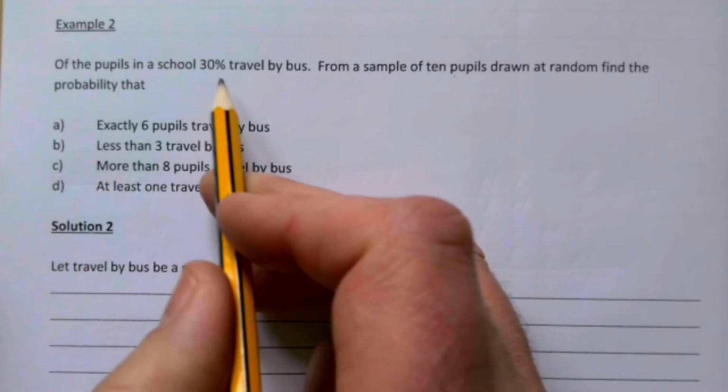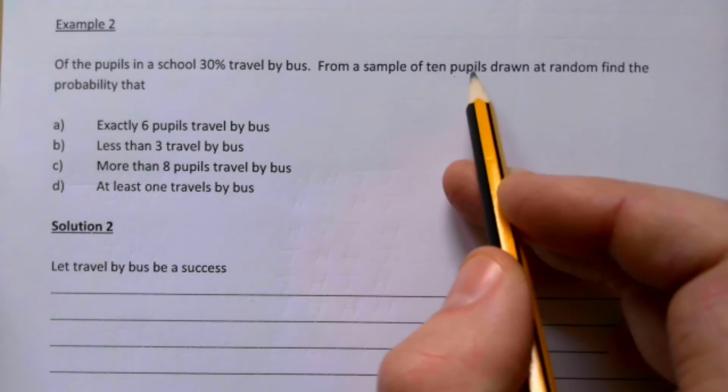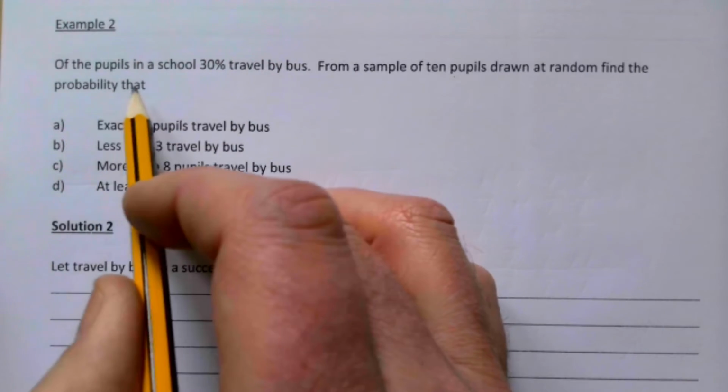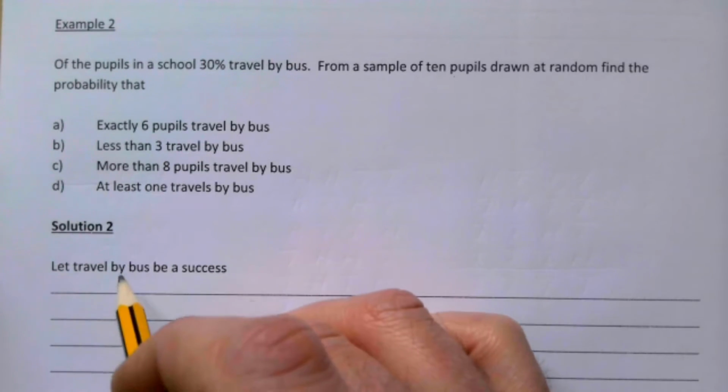This is AS Stats. We're on Unit 5 and we're looking at the binomial distribution, and this is example 2. Of the pupils in a school, 30% travel by bus. From a sample of 10 pupils drawn at random, find the probability that, and there's 4 different parts to that, and let travel by bus be a success. You're not always told that. You would need to decide that for yourself and work it out.